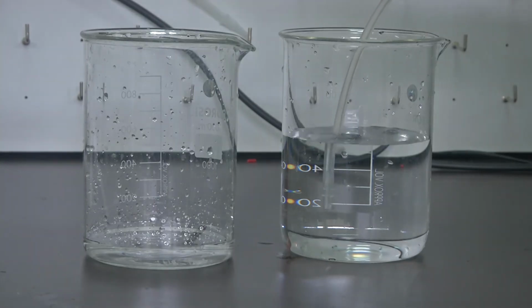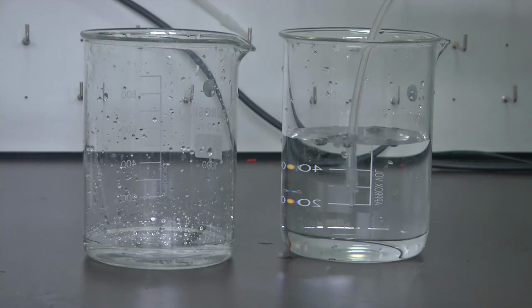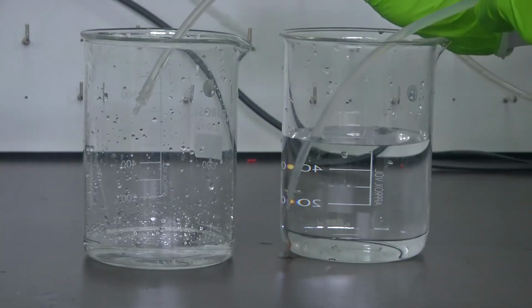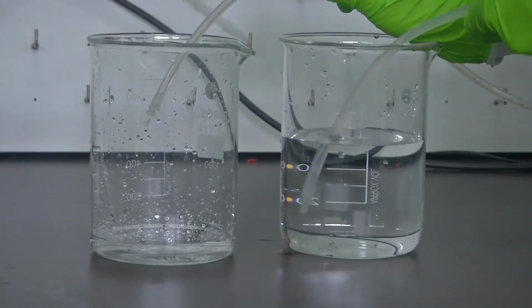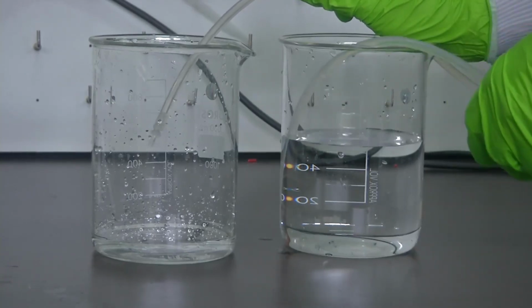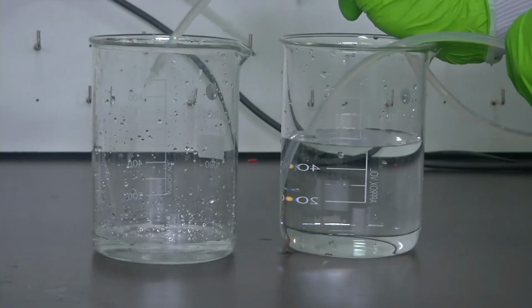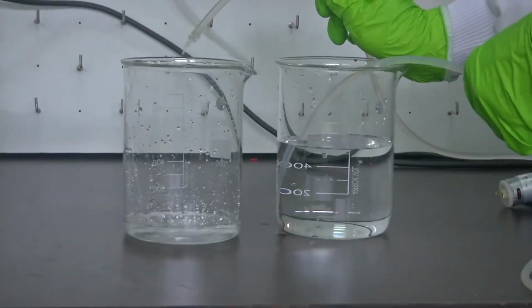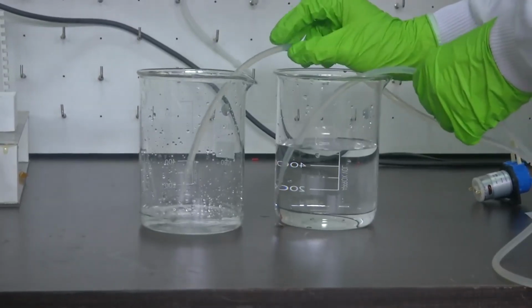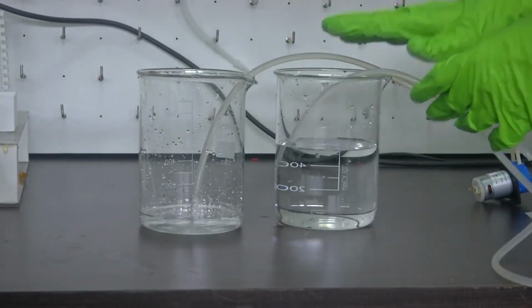You can see the bubbles coming. But in the case of a centrifugal pump, you have to prime it before use. The peristaltic pump is self-priming. See, even if air is in the tube, it will start pushing the water out. See, it's coming again. So it's self-priming. So this is how a peristaltic pump works.